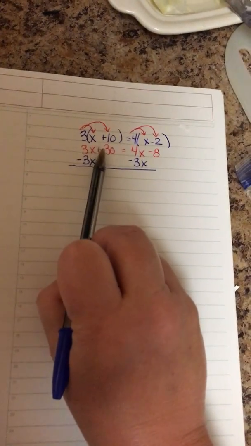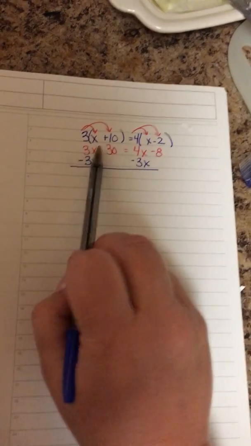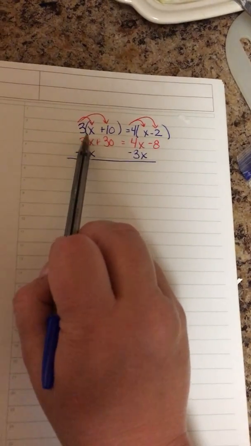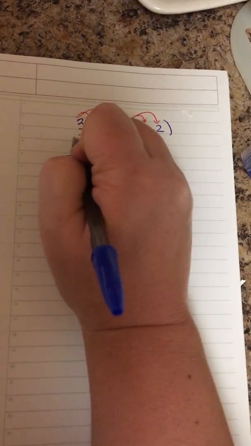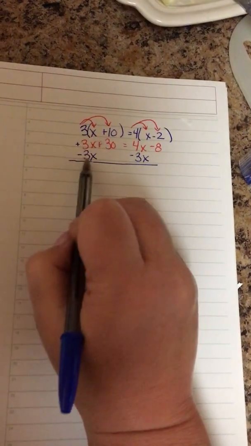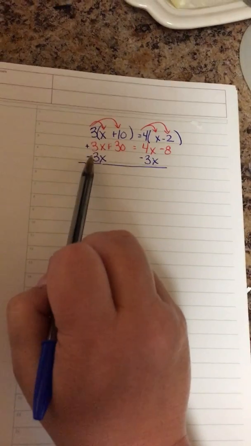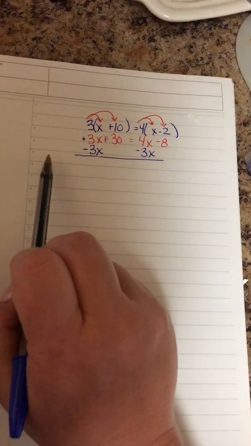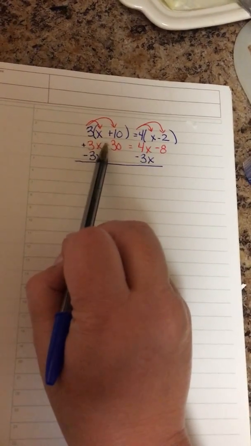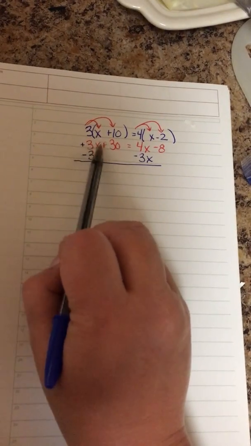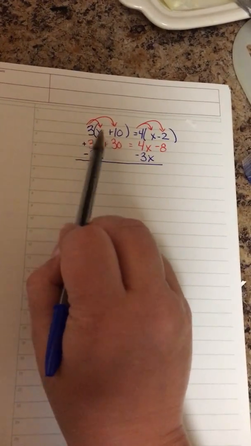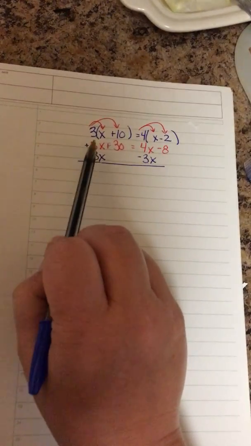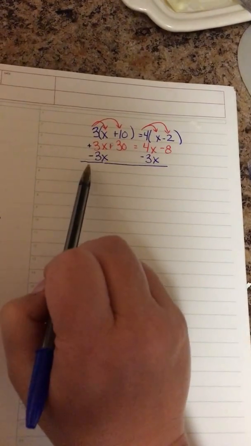Never pay attention to the sign in the middle of a number or in between the numbers. You always say, okay, what sign would go in front of this? This is a positive 3x. So to move it away, I have to do the inverse, which is subtract 3x. Okay? So once again, don't look at the sign behind it. Always look at the sign that would be in front of that number. Is it positive? Is it negative? Because that helps you determine what the inverse is.